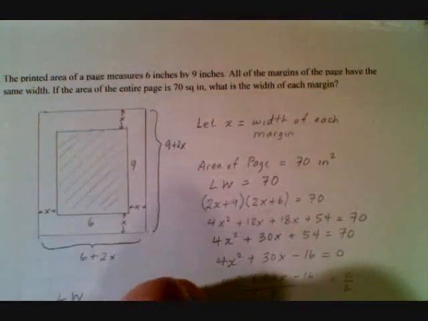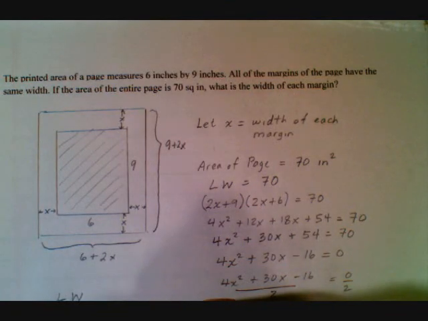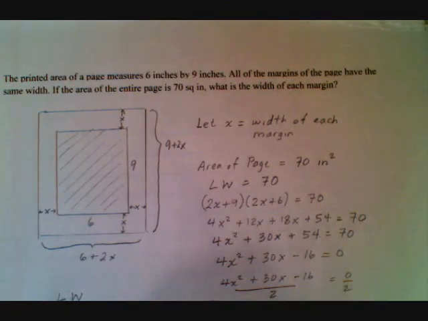Voila. Beautiful. Let me put a check there. I don't want to box it. This is actually what we're looking for. This is our check. And we're done.